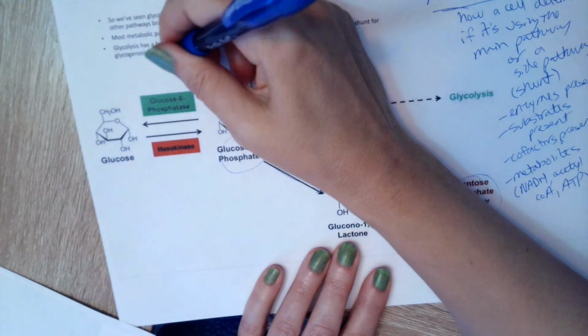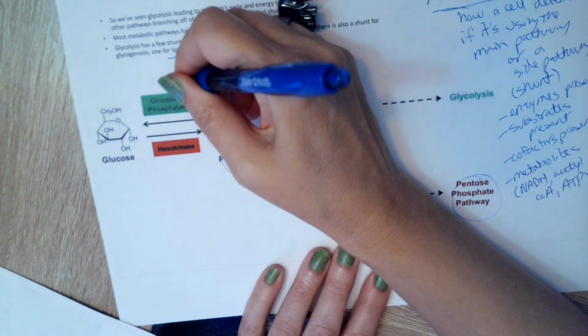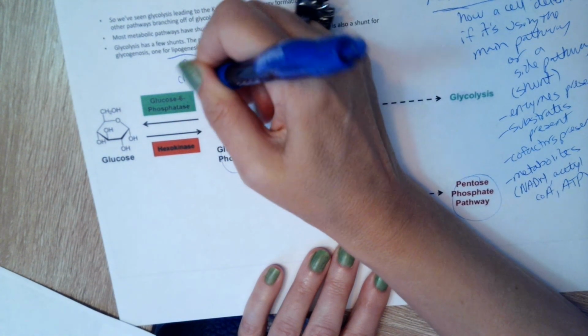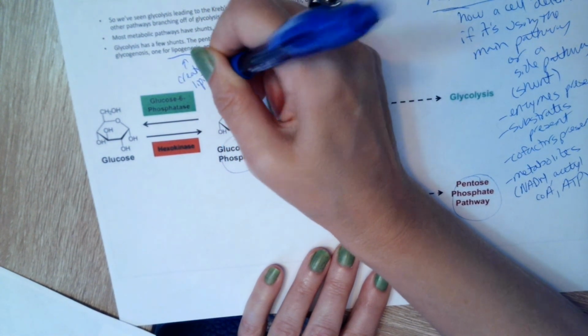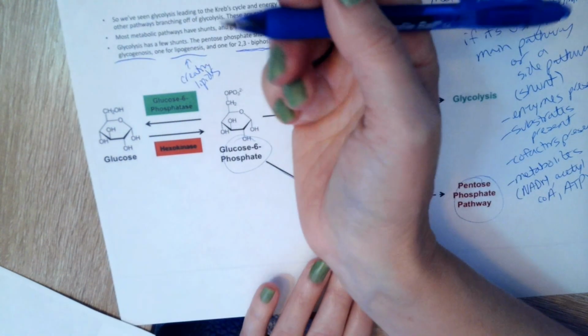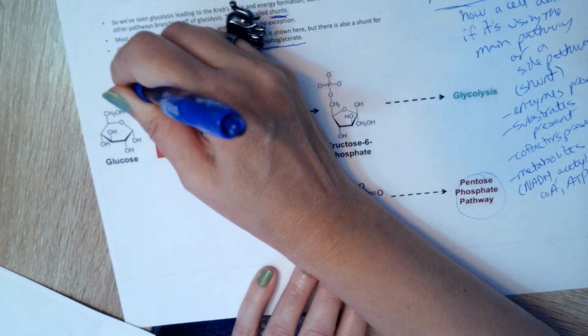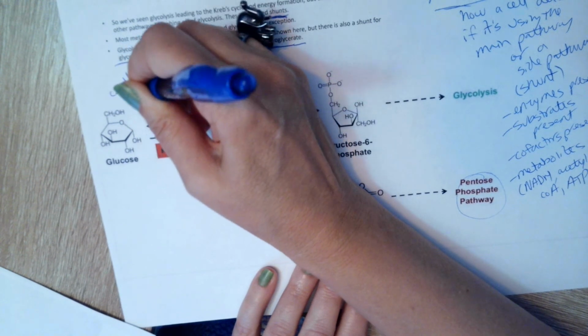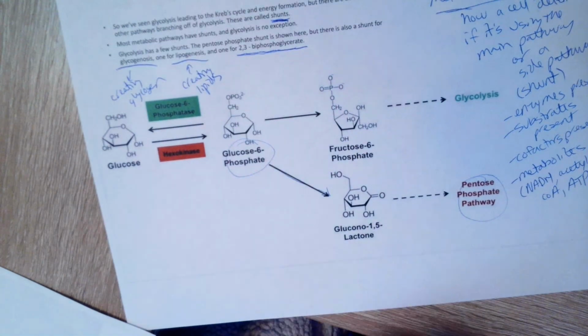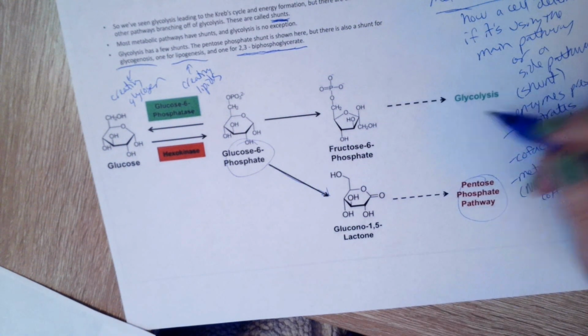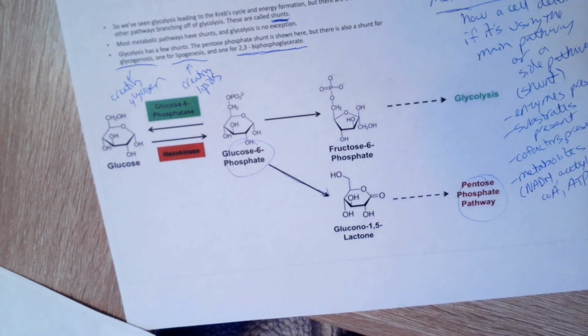There's a shunt for lipogenesis, so creating lipids, fats. A shunt for glycogenesis, so we know that that is creating glycogen. So we're going to look at the possibilities of these shunts in our next video.